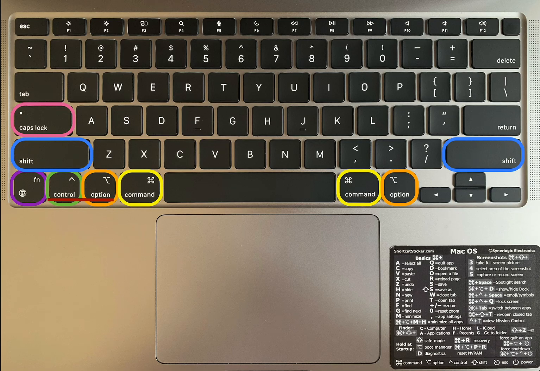Let's go ahead and take some time to talk about the layout of a Mac keyboard. On the screen, if you're accessing it visually right now, I have an image that I took of my own MacBook Air of the keyboard. So just like with JAWS, you can use caps lock as your modifier key, or you can use the control and option keys together as your modifier key.